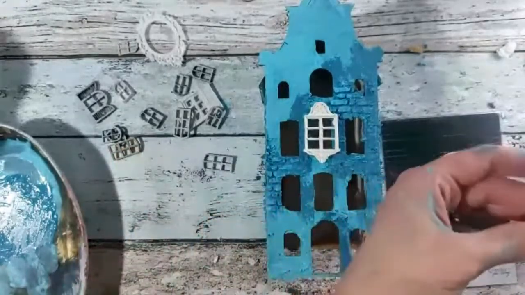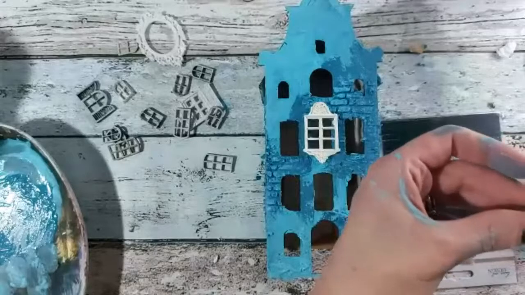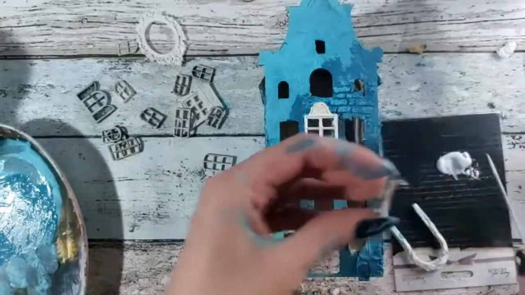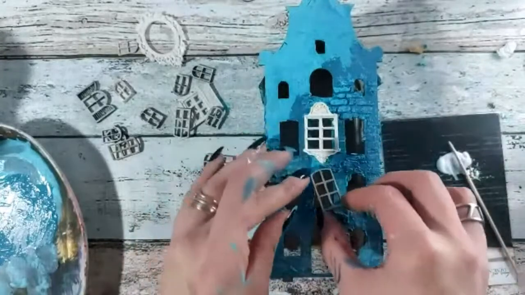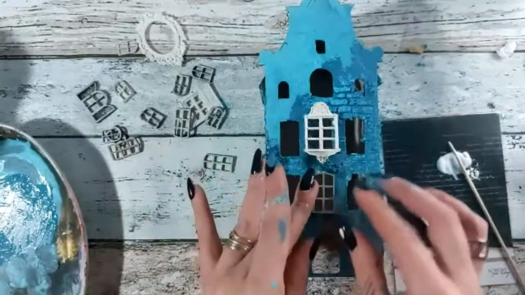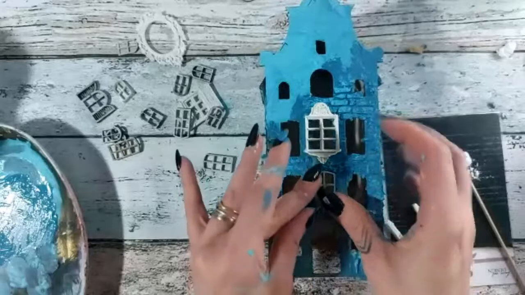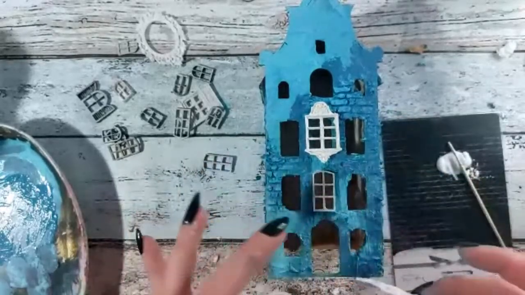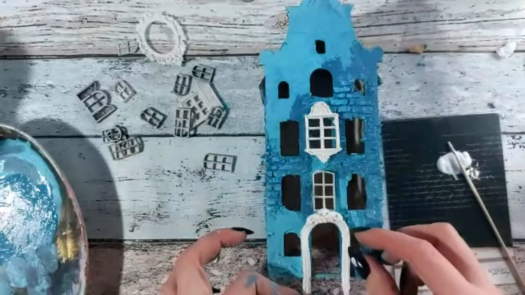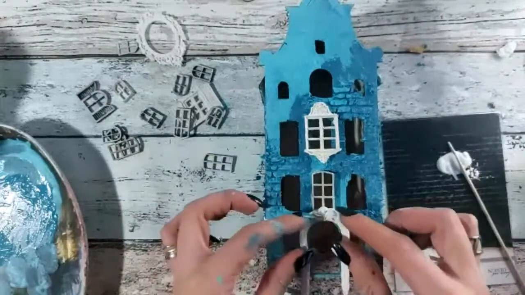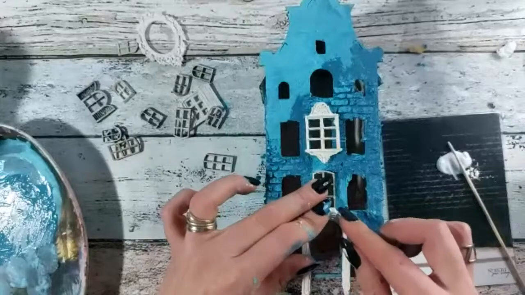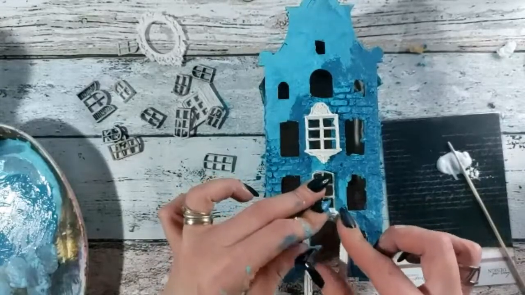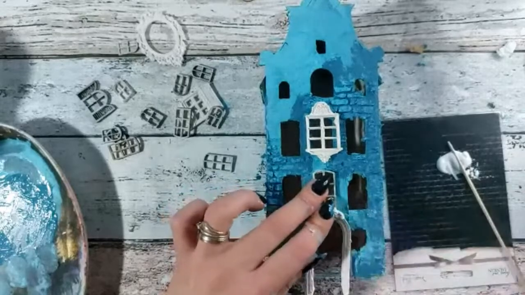Okay, before I go with those doors, with the door frame, I want to have the window frame placed. Go here. Go. Okay. Okay.